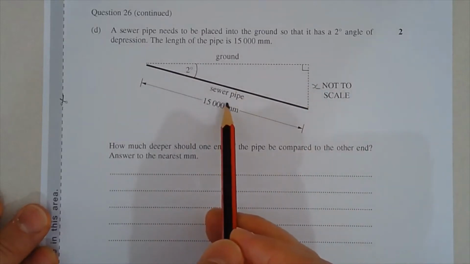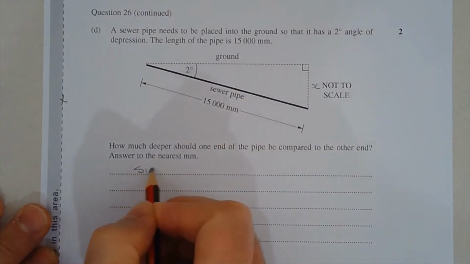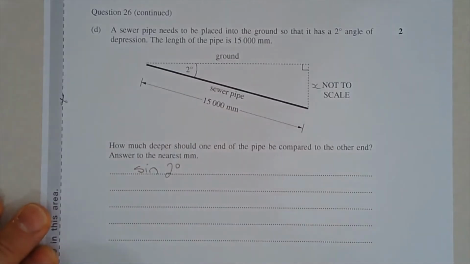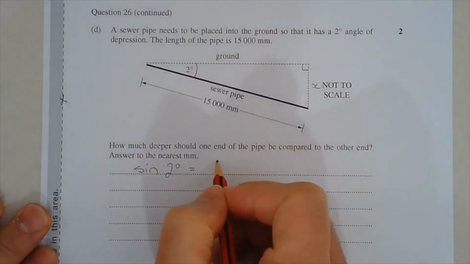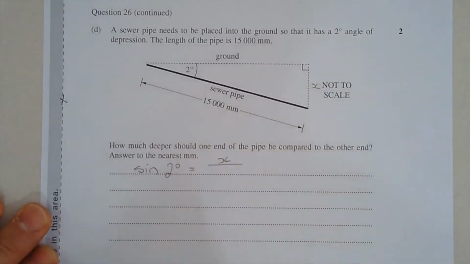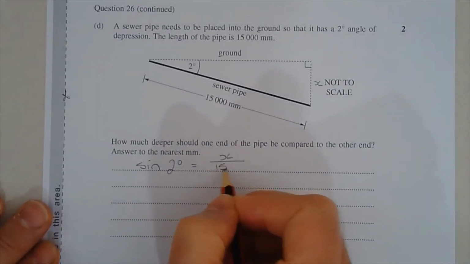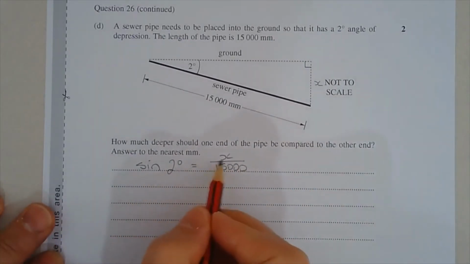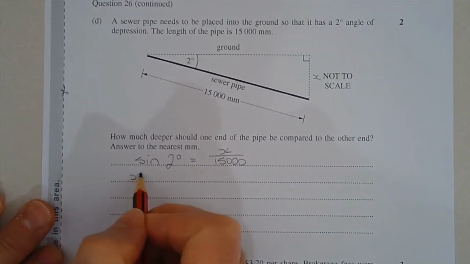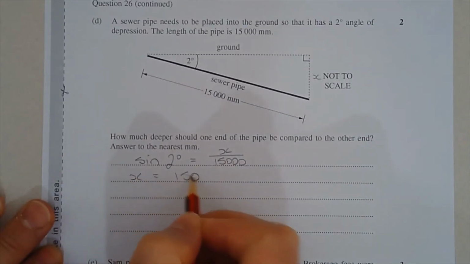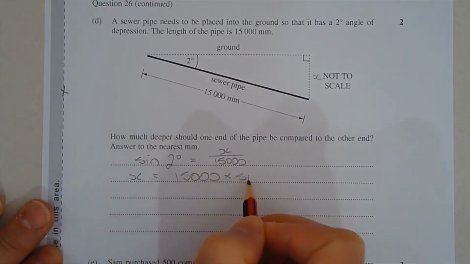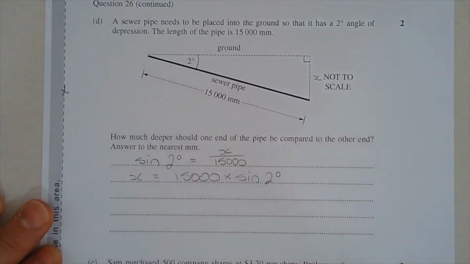Here's our theta. That's our opposite side. This is our hypotenuse. So we could write sine of 2 degrees is equal to opposite over hypotenuse. That's 15,000. Making x the subject of the formula, x is equal to 15,000 multiplied by sine of 2 degrees.